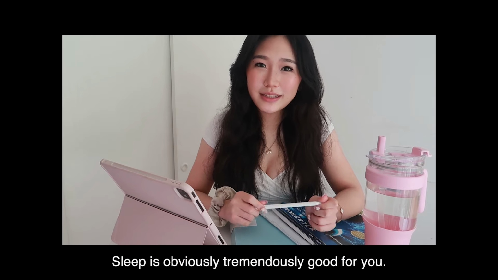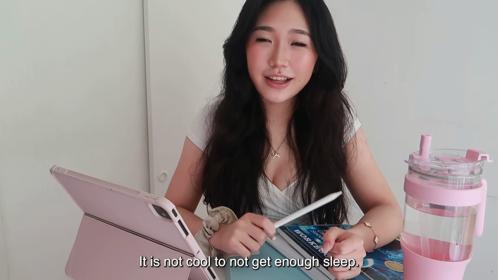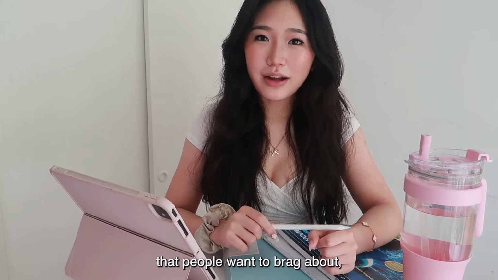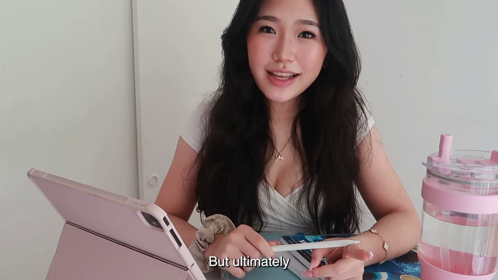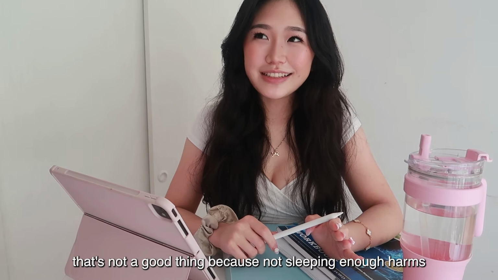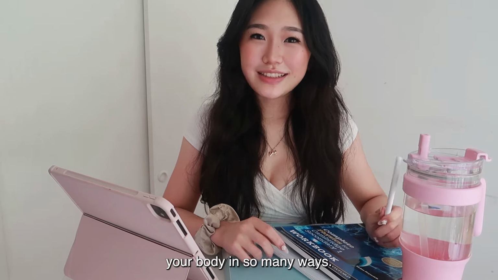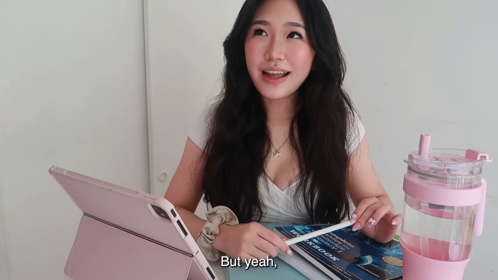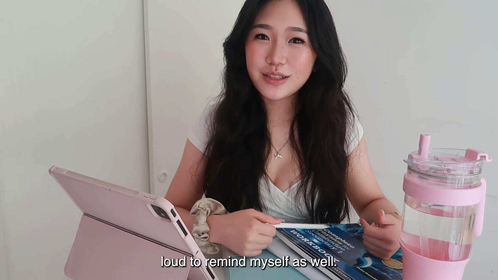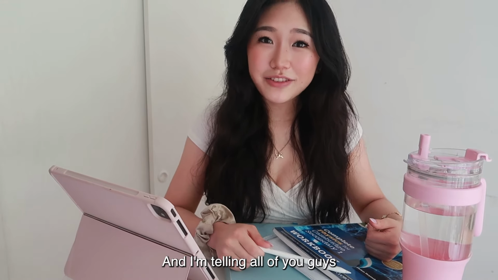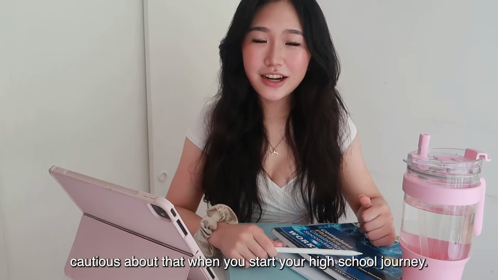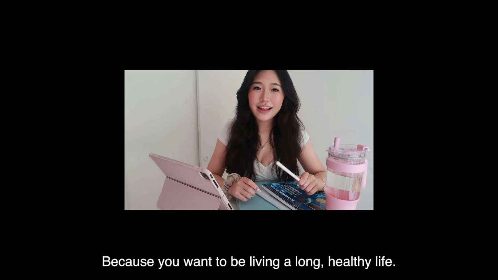Sleep is obviously tremendously good for you. It is not cool to not get enough sleep. I know that's a common thing people want to brag about, like how little they sleep, but ultimately that's not a good thing because not sleeping enough harms your body in so many ways. And I'm obviously still such a hypocrite saying that, but I feel like I need to say that out loud to remind myself as well, and I'm telling all of you guys so that you are cautious about that when you start your high school journey, because you want to be living a long, healthy life.